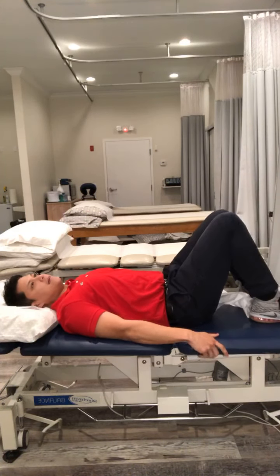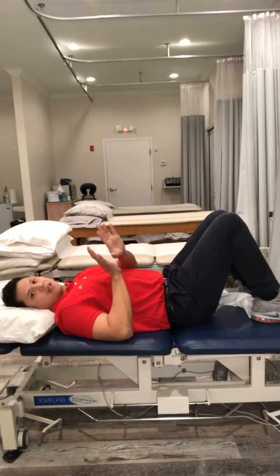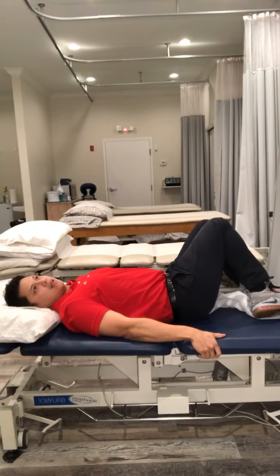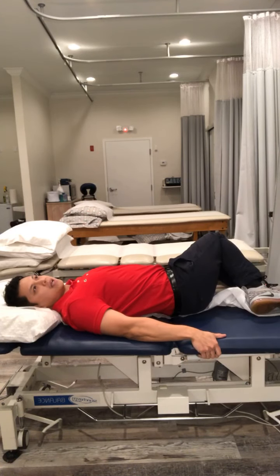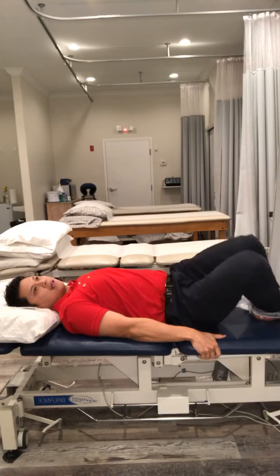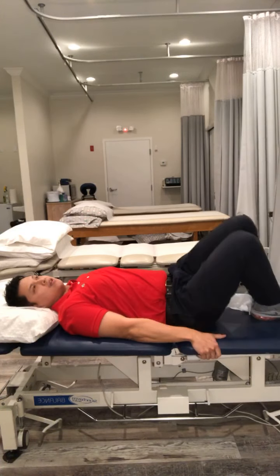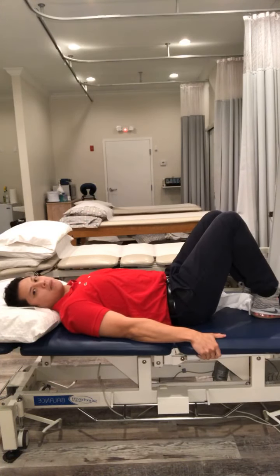Okay? Yan. Lalo na maganda to sa mga lumbar spine stenosis. Side to side. Hold it for 5 seconds. And then back for 5 seconds. You start with 10 repetitions. Okay?